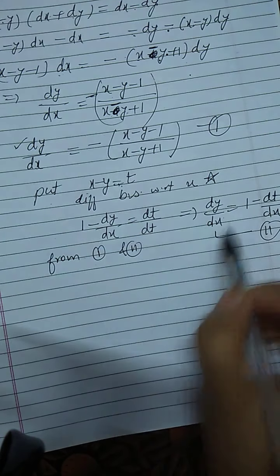We can shift this term to the other side, and we will get dt upon dx equals 1 plus (t minus 1) upon (t plus 1). We have just shifted this term to the left hand side and dt by dx to the right hand side. We can take LCM here. We will get (t plus 1 plus t minus 1) upon (t plus 1). So dt upon dx is 2t divided by (t plus 1).